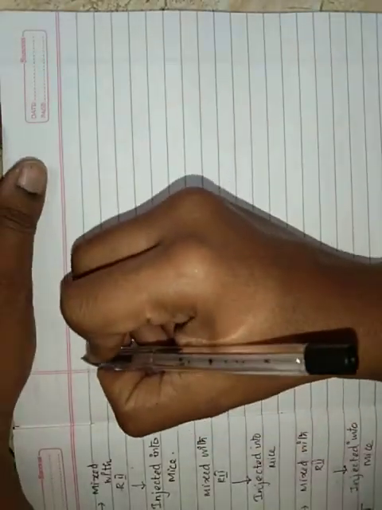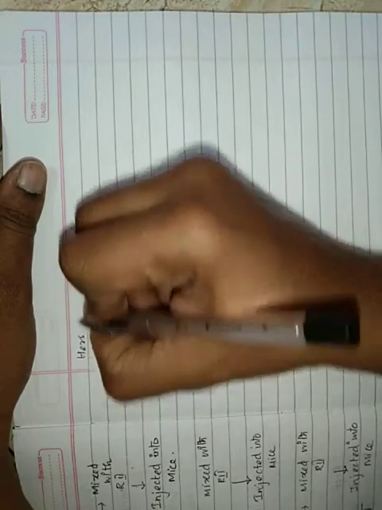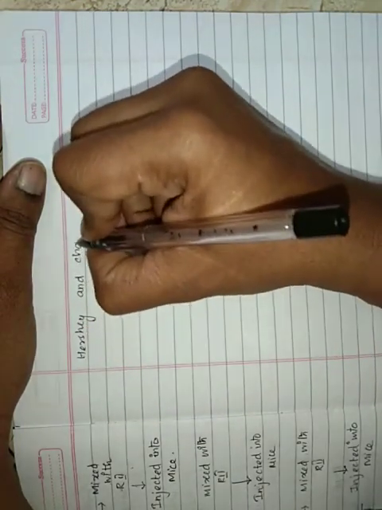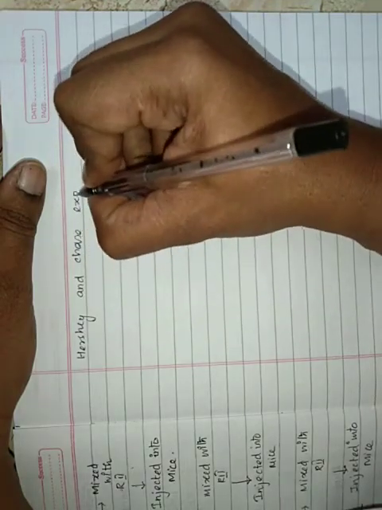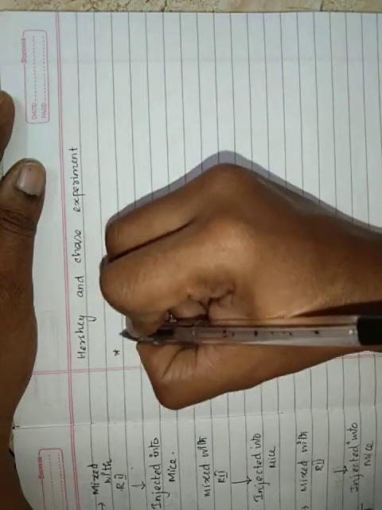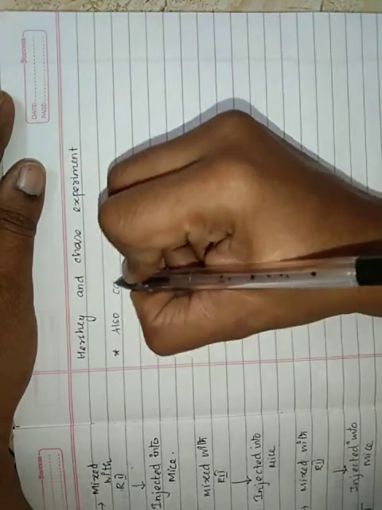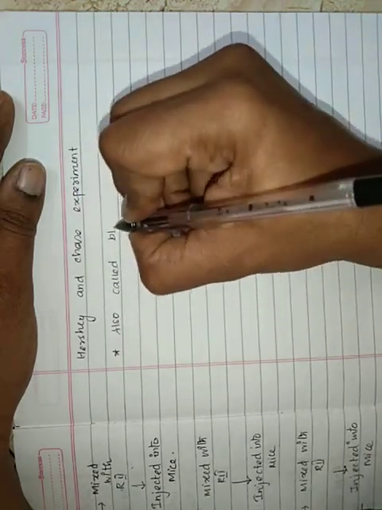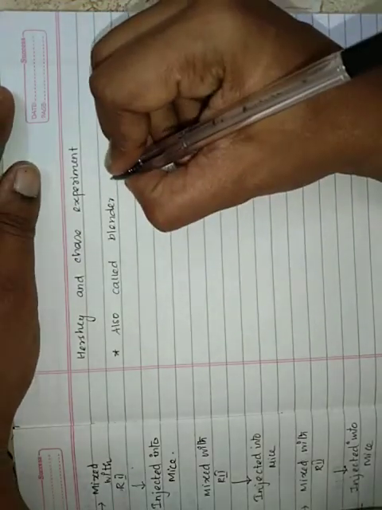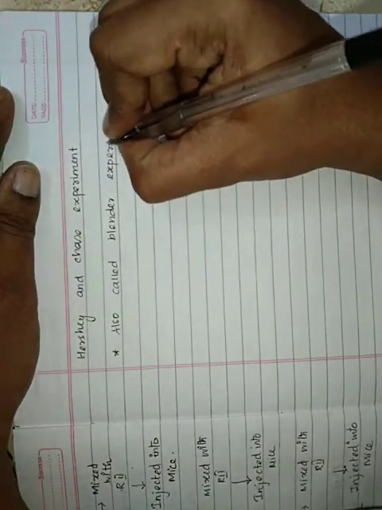The next experiment is the Hershey and Chase experiment. This is also called the blender experiment because there an instrument called a blender was used, so it is called the blender experiment.